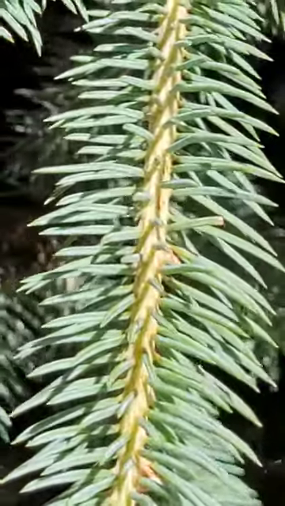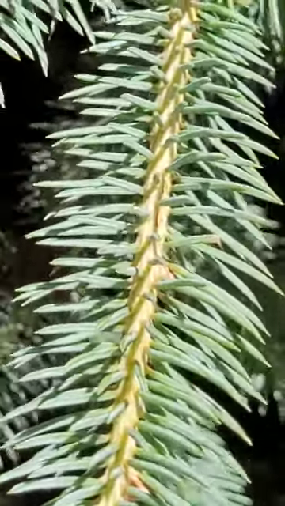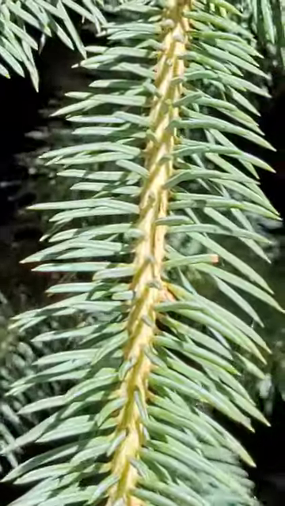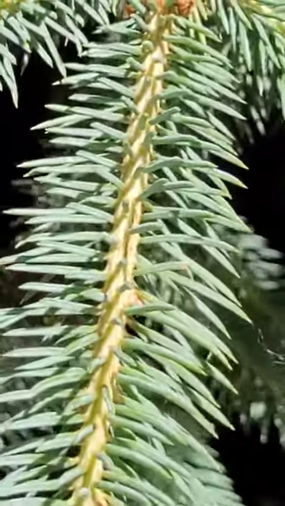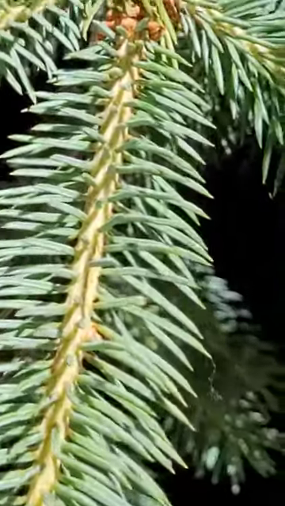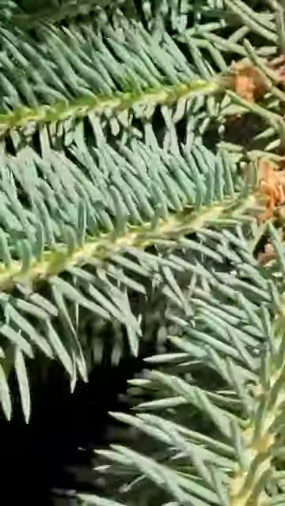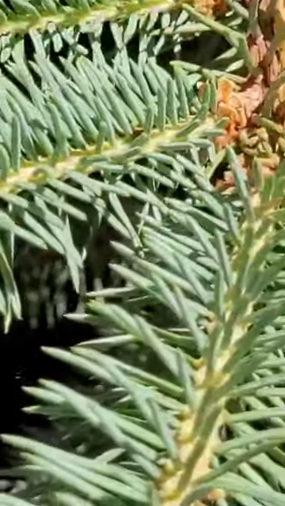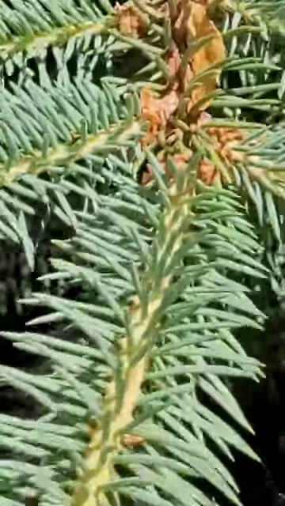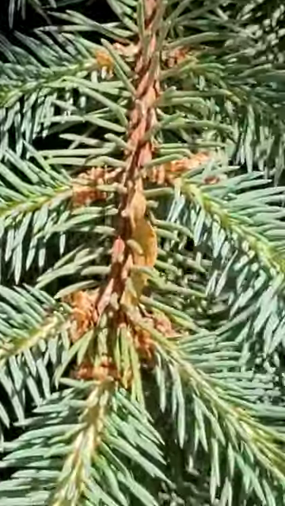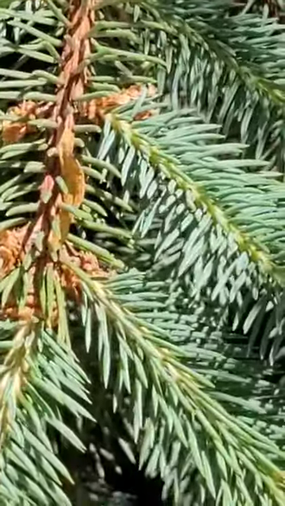So this particular Picea is different from what we see in Kashmir or Jammu temperate forests. In Himalayas, we have Picea smithiana, that's the Himalayan spruce. But the spruce which now I am focusing on is Picea pungens.